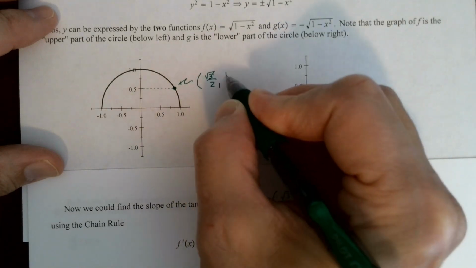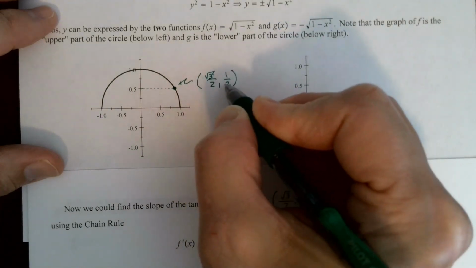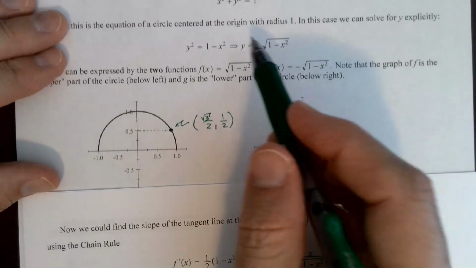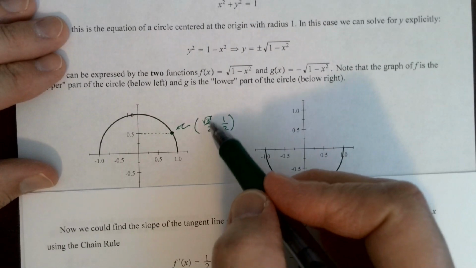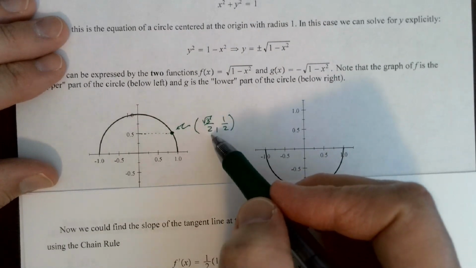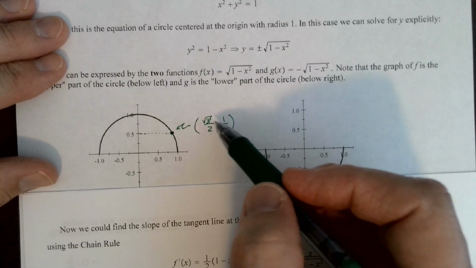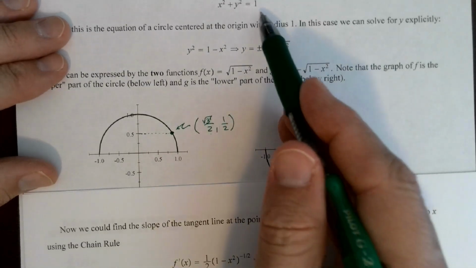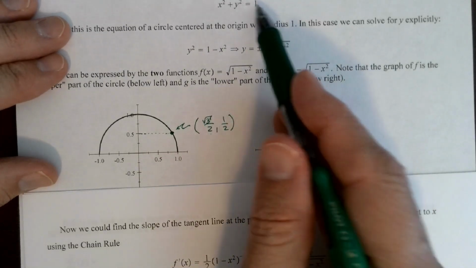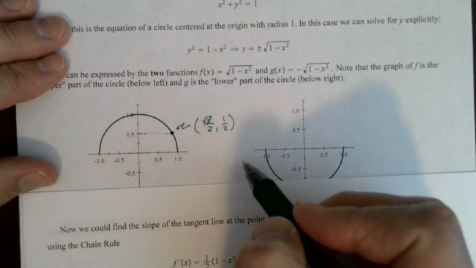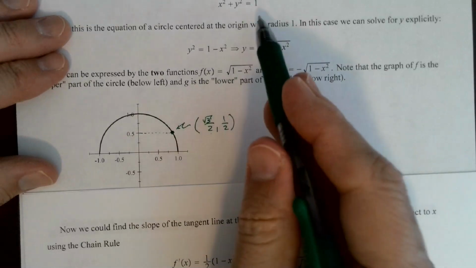And indeed, these x and y values satisfy the original equation. If I go back to the original equation and square the square root of 3 over 2, I get 3/4. And if I square 1/2, I get 1/4. 3/4 plus 1/4 is indeed 1. Right? It satisfies the equation. That's what we mean by satisfying this equation. All points on this unit circle satisfy this equation.